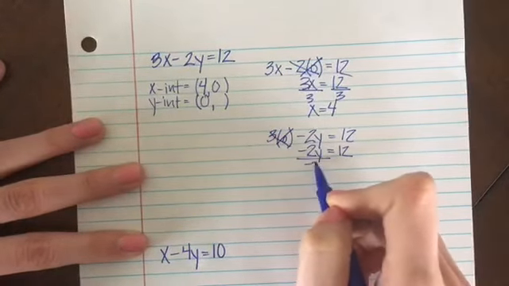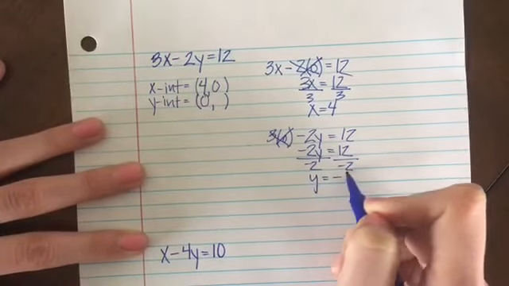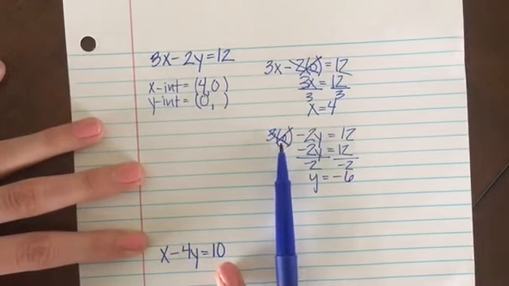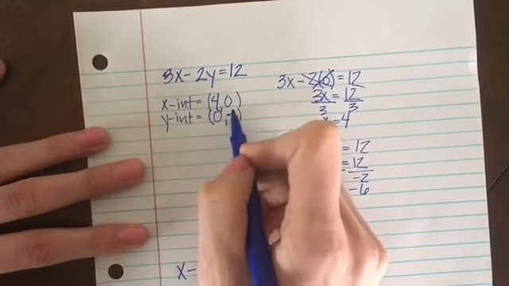We divide both sides by negative 2, and y equals negative 6. So, sorry, my voice is a little screwy today. X is 0, and when x is 0, y is negative 6. So we now have 2 points.